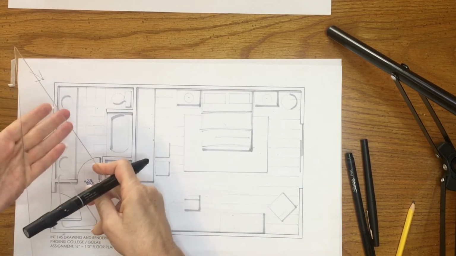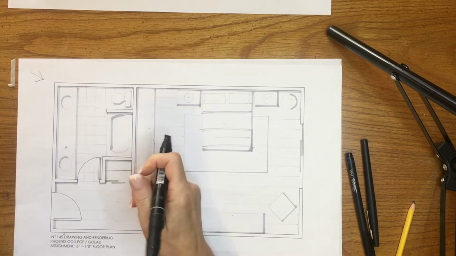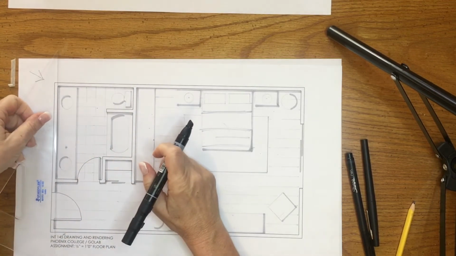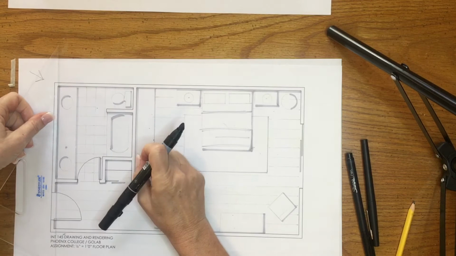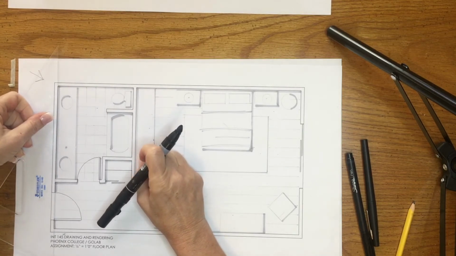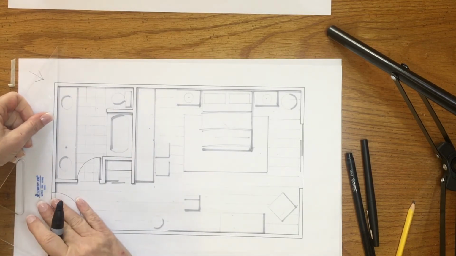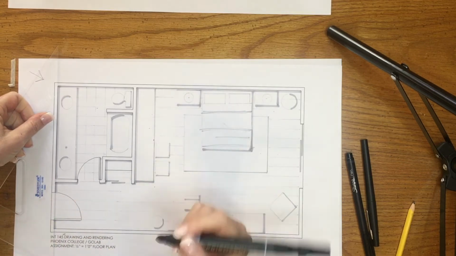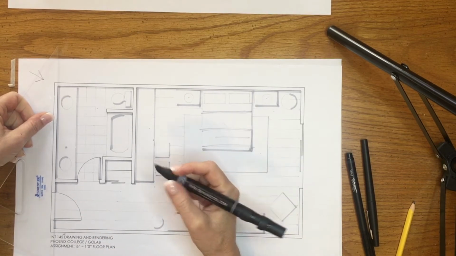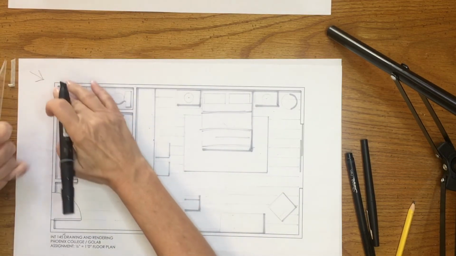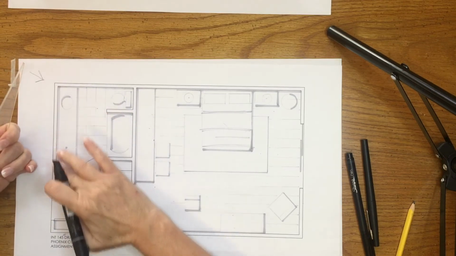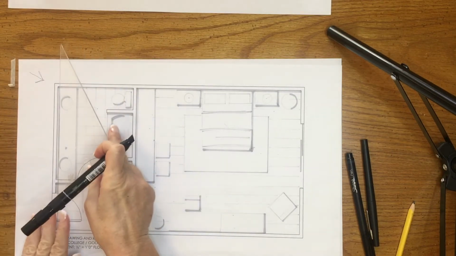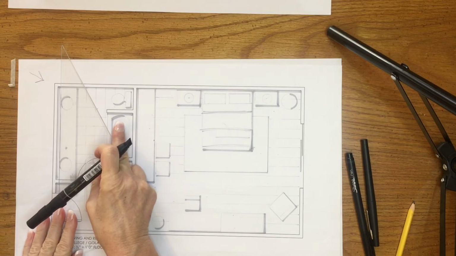I placed the triangle in my hand, get my knuckles, put that on the paper, and then I'm pressing down on the paper with the triangle. So key point here is that you want to protect the white. Notice that I'm not doing the marker this way.